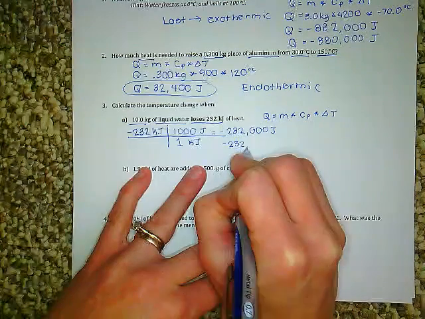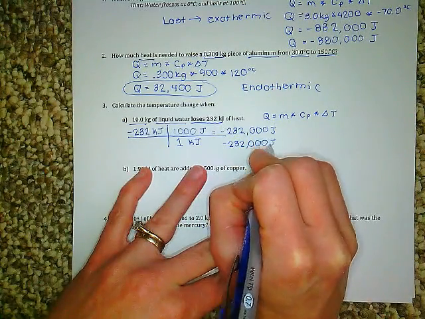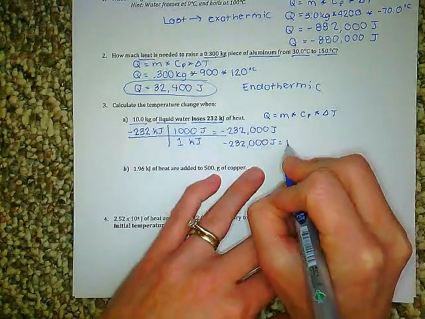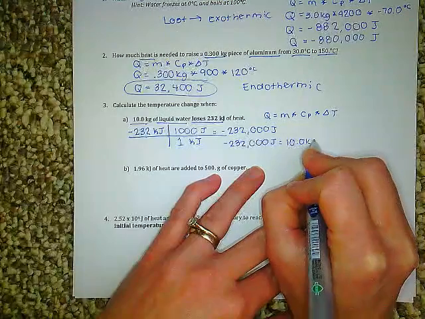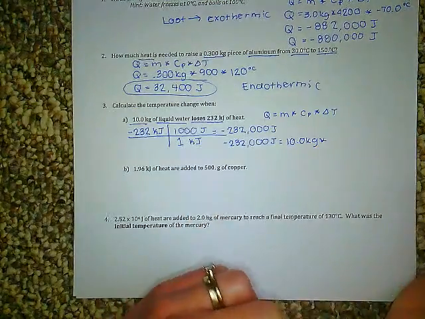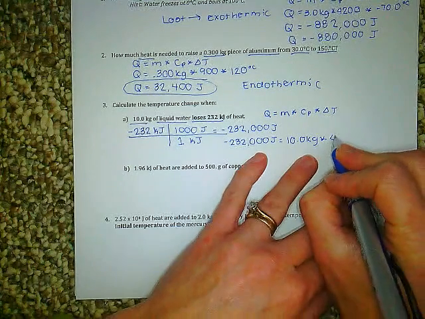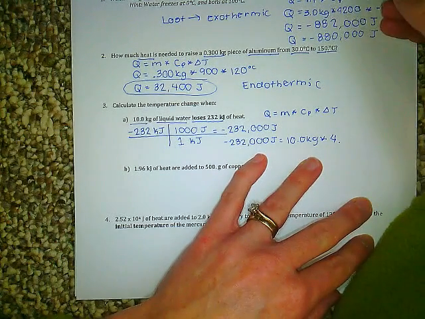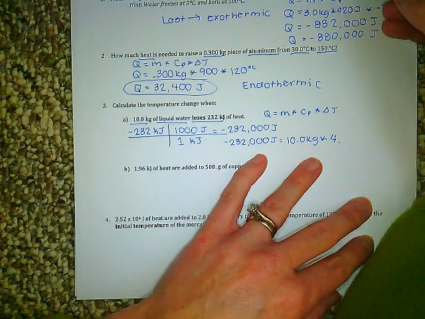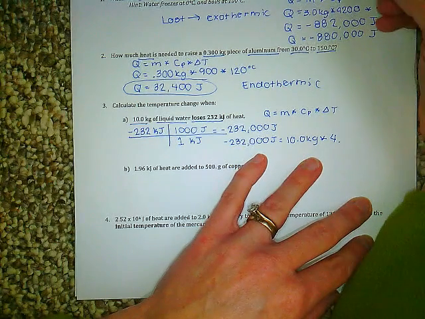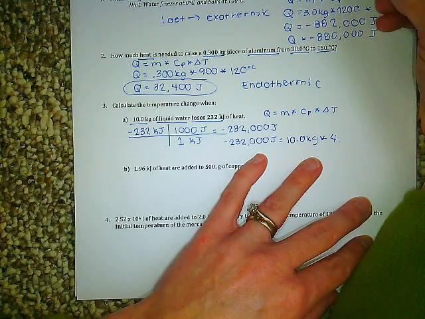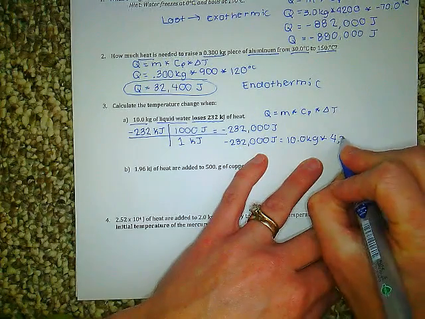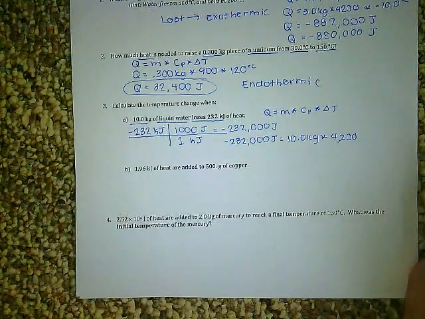I'm going to go ahead and plug that into my equation. Negative 232,000 joules equals, the mass here was 10.0 kilograms times liquid water would be 4.184, or the equation up here gives you 4.2 times 10 to the 3. So we're going to move that 1, 2, 3, 4,200.